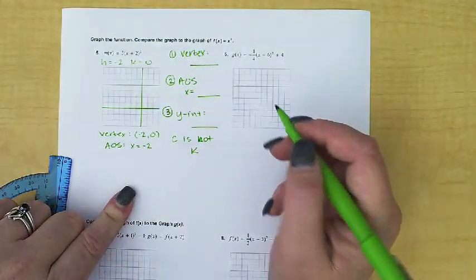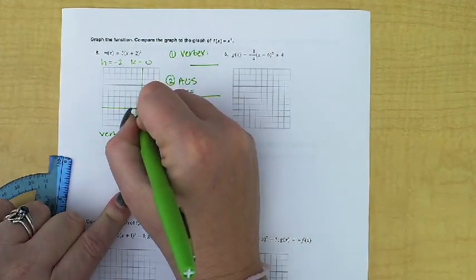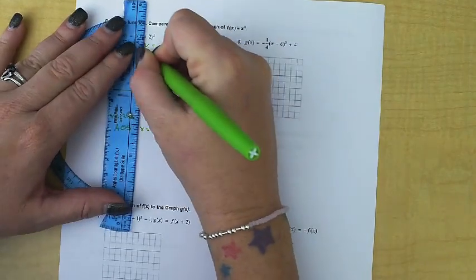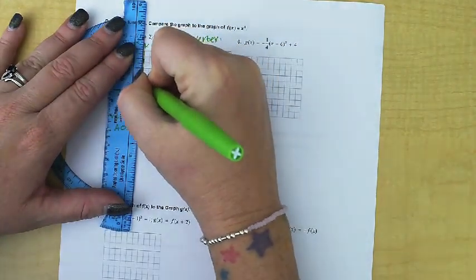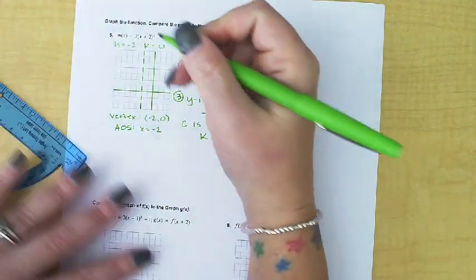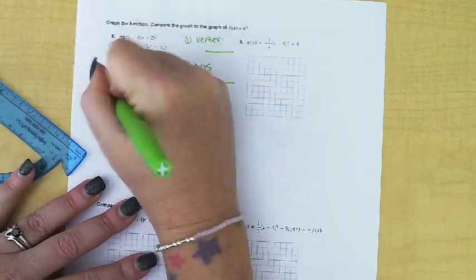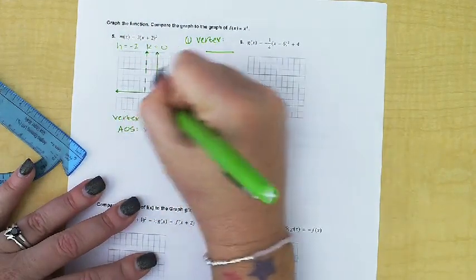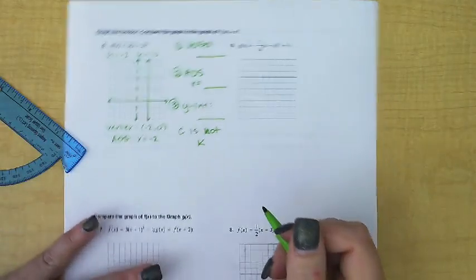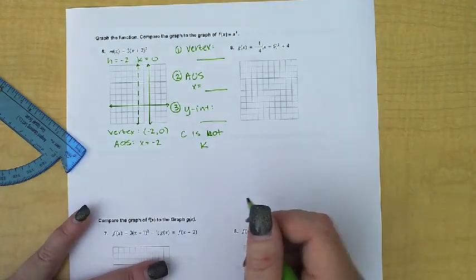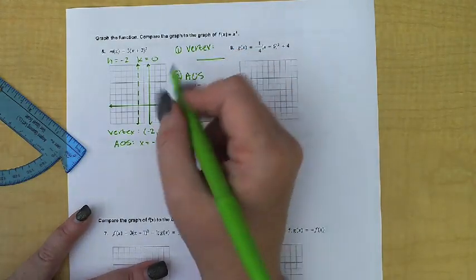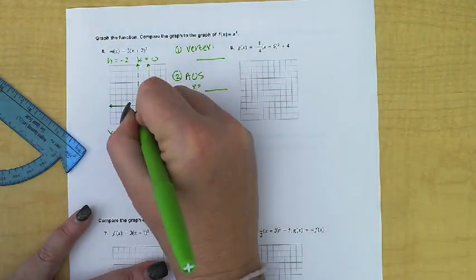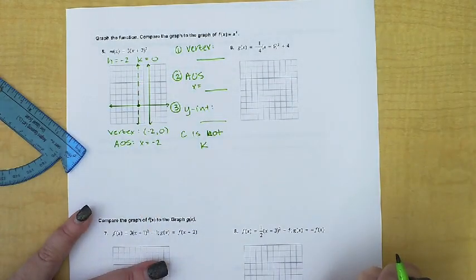Now, our axis of symmetry is negative 2, so 1, 2. We're going to mark that. And of course, these lines all keep going. So we have that axis of symmetry at negative 2. We have our vertex at negative 2, 0.